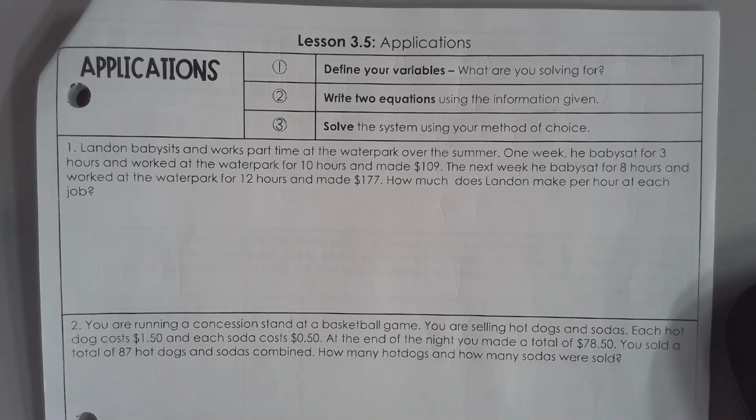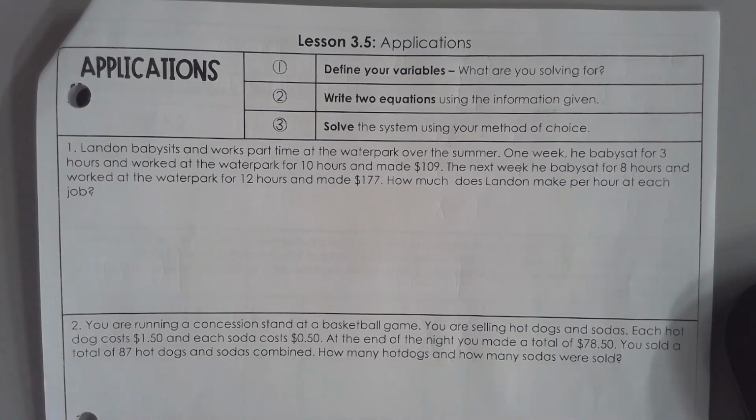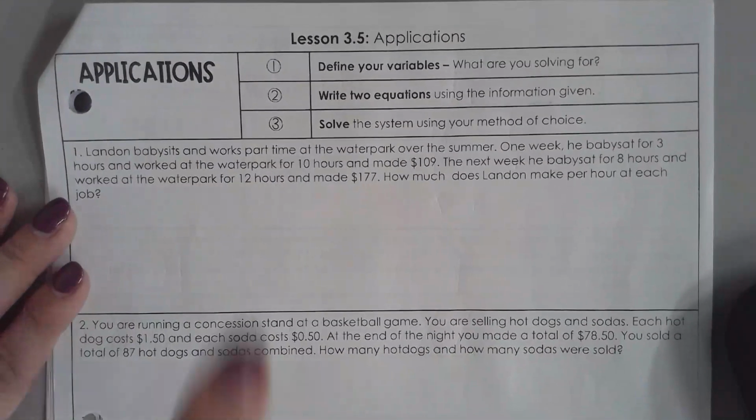So what two things are we trying to find? How much money he makes from babysitting and how much money he makes from the water park. So the amount of money he makes babysitting and the amount at the water park. So we're going to have two variables. What two letters would make the most sense for this problem? I mean, you could use X and Y, but W and B. I'm going to use letters specific to the problem.